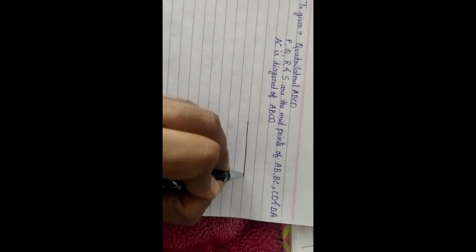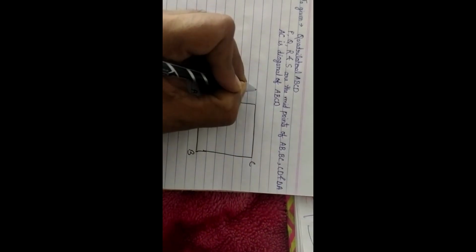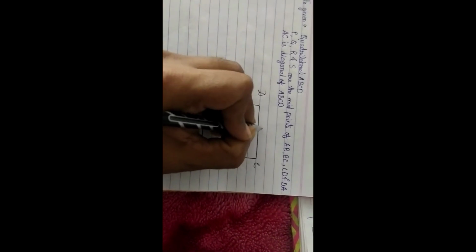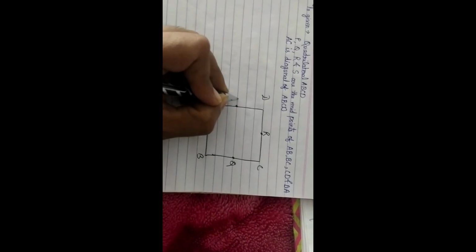We have a quadrilateral ABCD, with vertices A, B, C and D. PQRS are the midpoints, and it is given to prove.